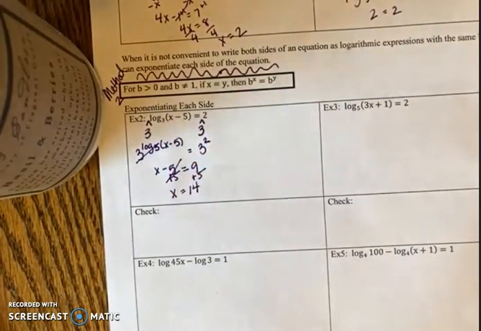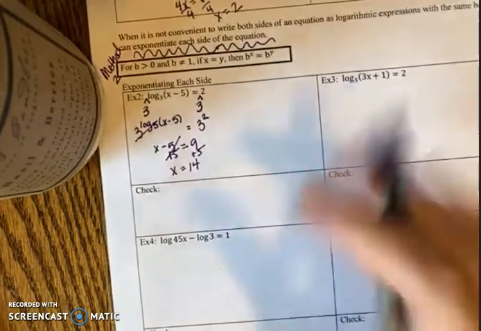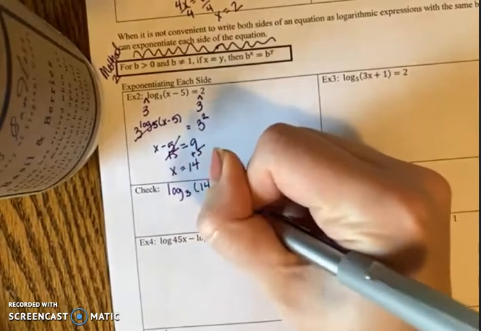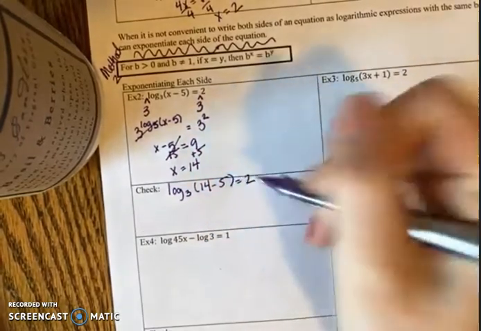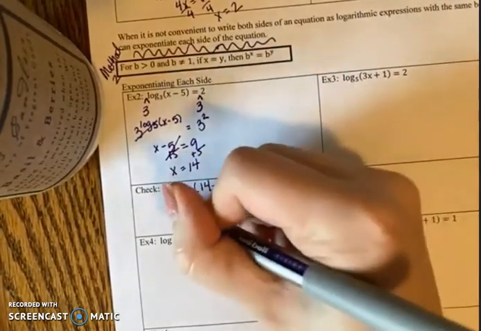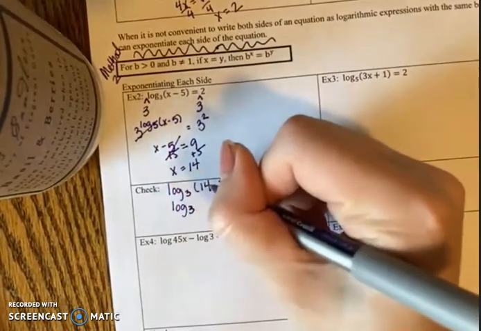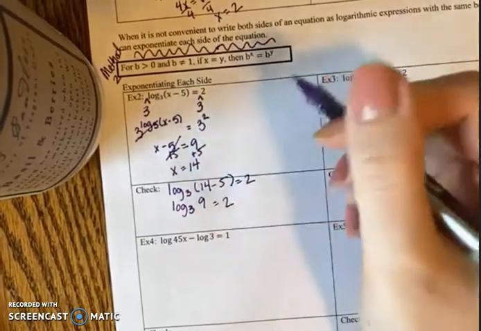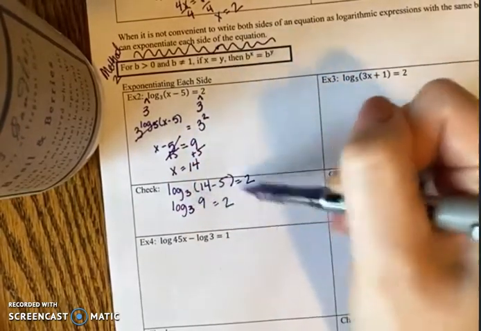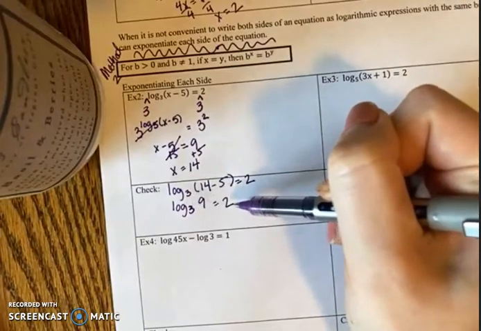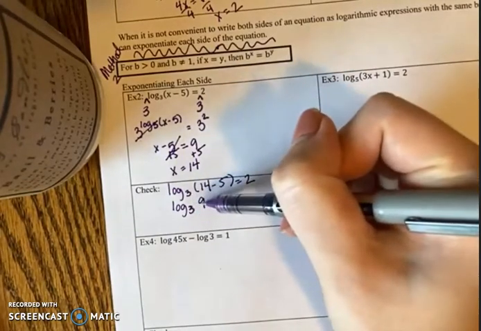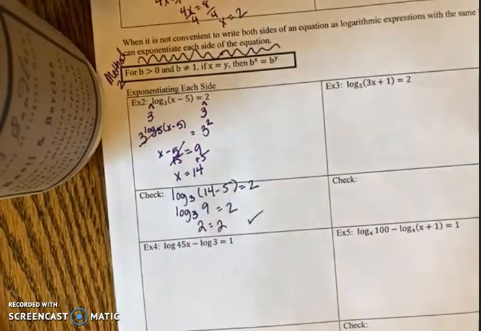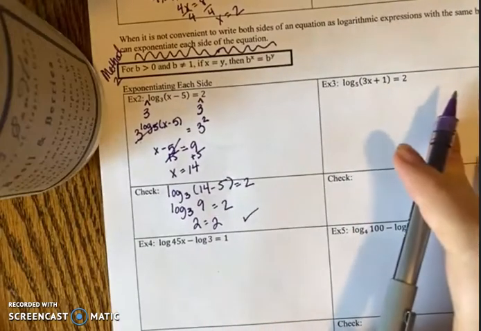We do need to check and make sure that it does in fact work out. So I'm just going to plug it back in wherever I see x in the original equation. 3 as my base, I have 14 minus 5, which is 9. I need to show that what's on this side of the equation is equal to this side. So 3 to what power would give me 9? The answer is 2. So 2 does equal 2. It works.